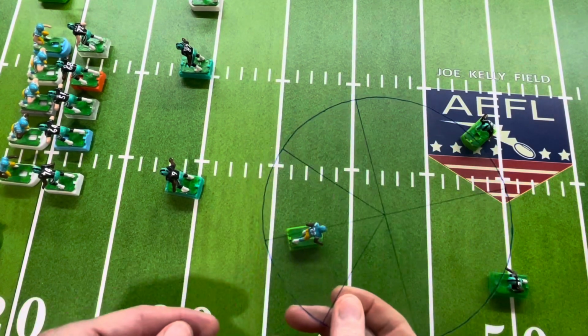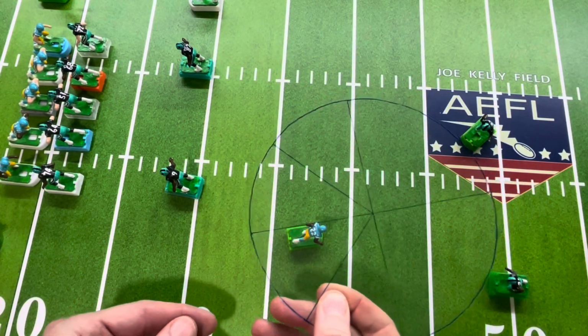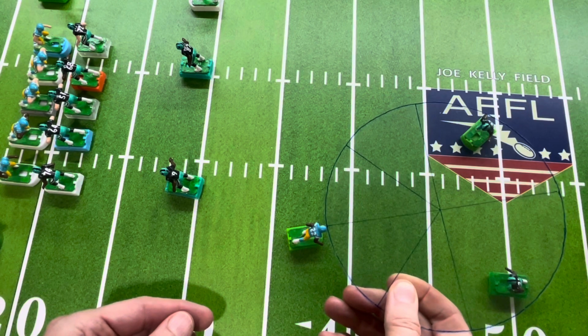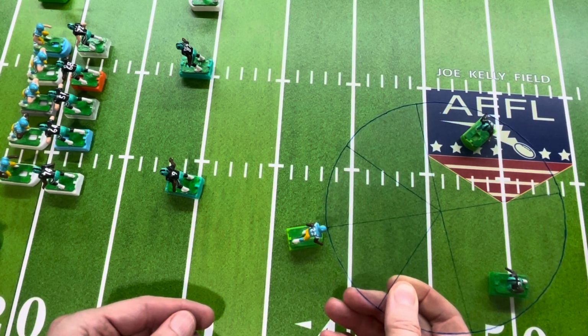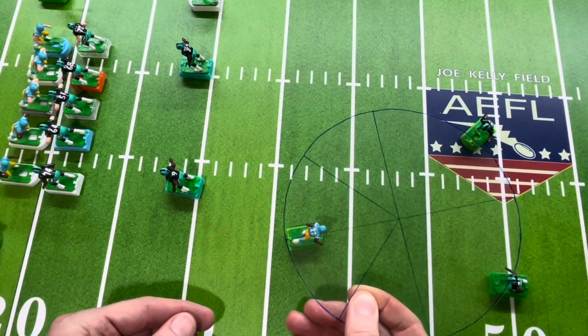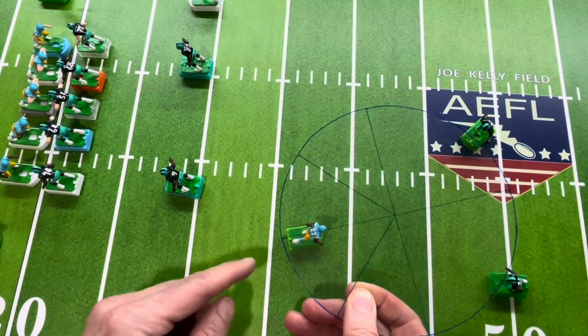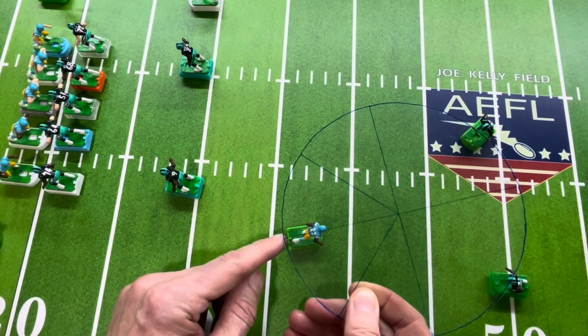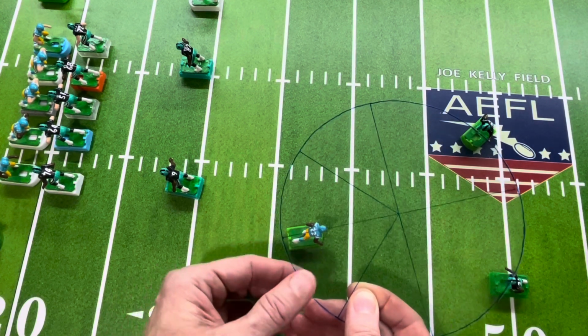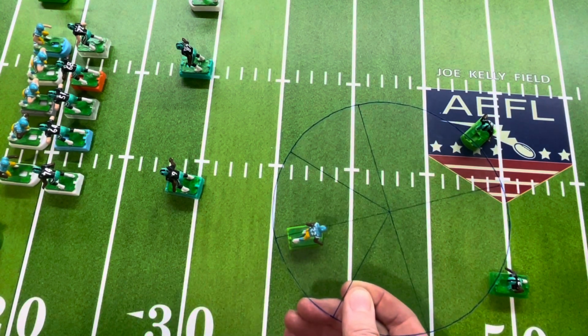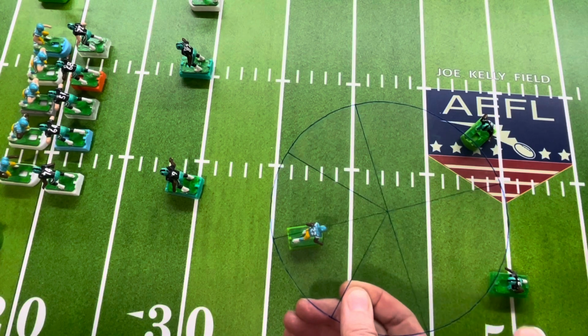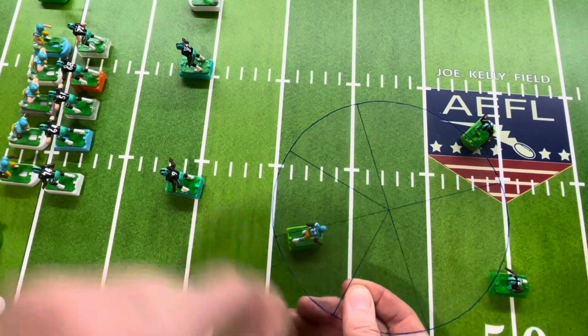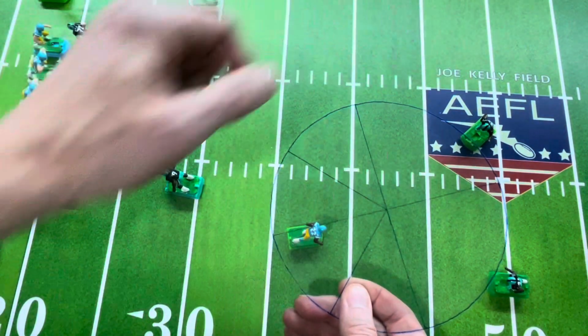This time, you take the coverage circle, and instead of putting it in front of his helmet, you put it over top of him, with this point over the top of the back of his base. When you do that, if the defender's helmets are outside of the circle, then the receiver is open and you can throw to him.